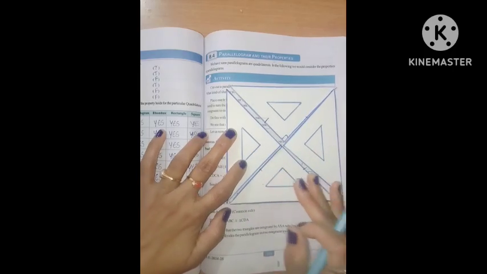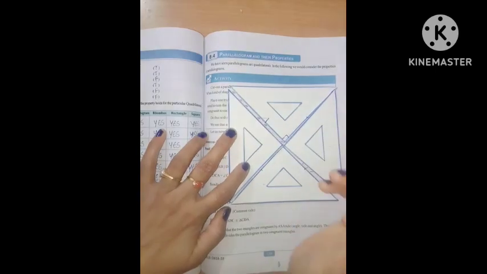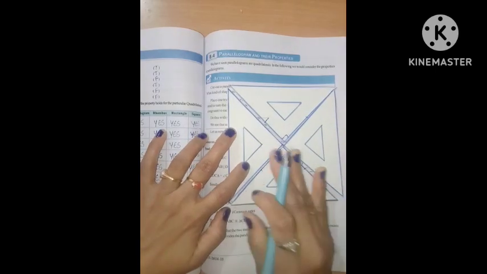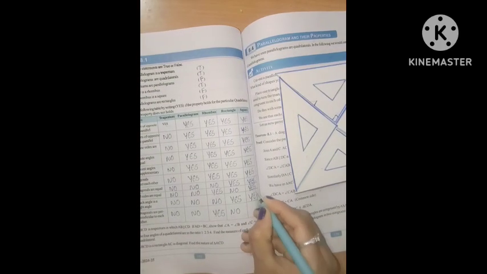In a square, all the sides are equal and all the angles are also equal. This angle, this angle, this angle, each angle is 90 degrees only. So that's why this property is also satisfied. So yes, it is. Okay, are you clear?